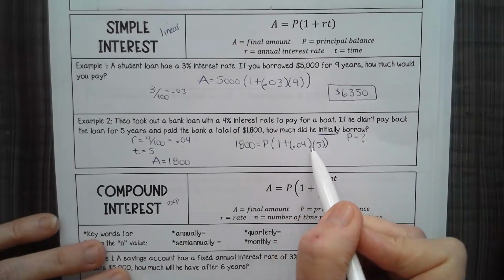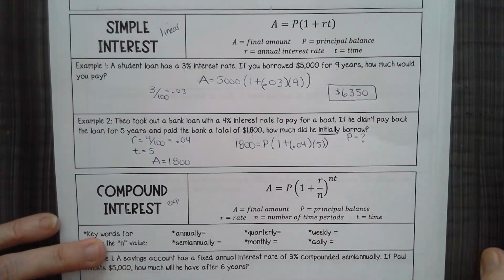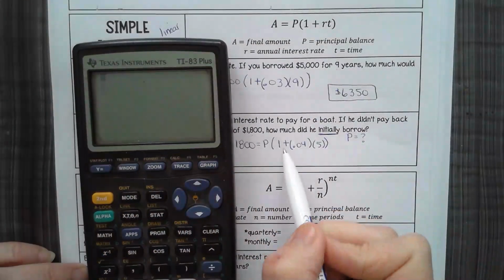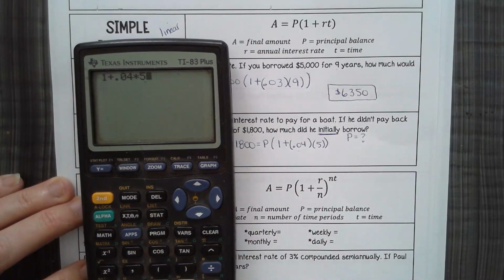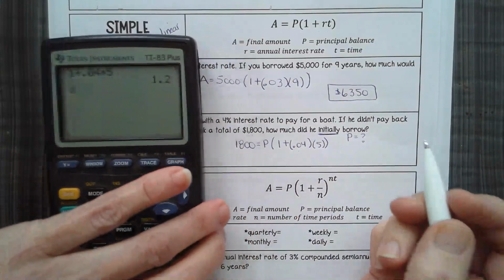So I'm going to go ahead and just simplify this part on the calculator and rewrite it. It's 1 plus 0.04 times 5. Let me do that again. 1 plus 0.04 times 5. Okay, so that is 1.2. So let's rewrite this.